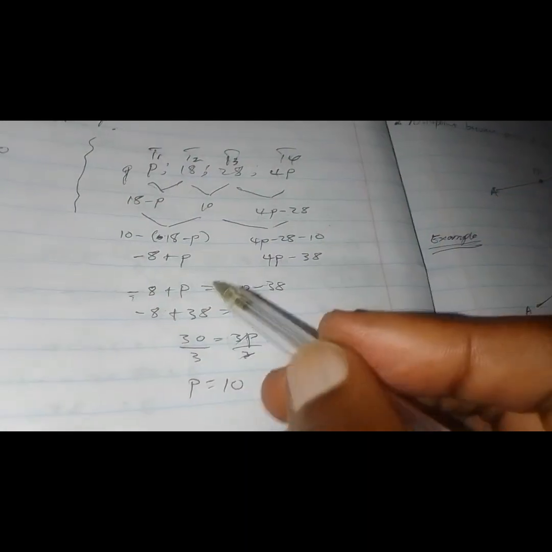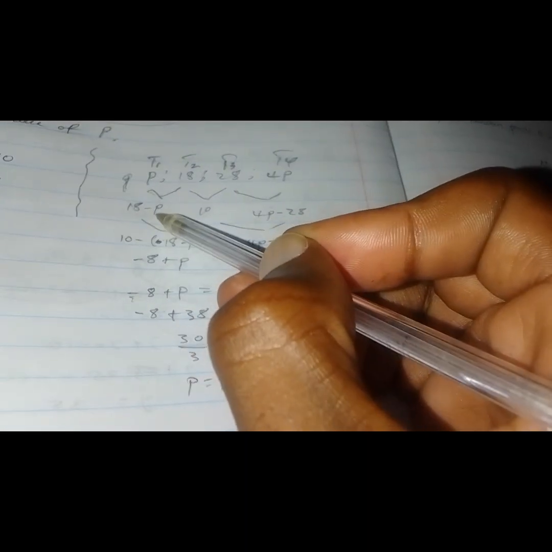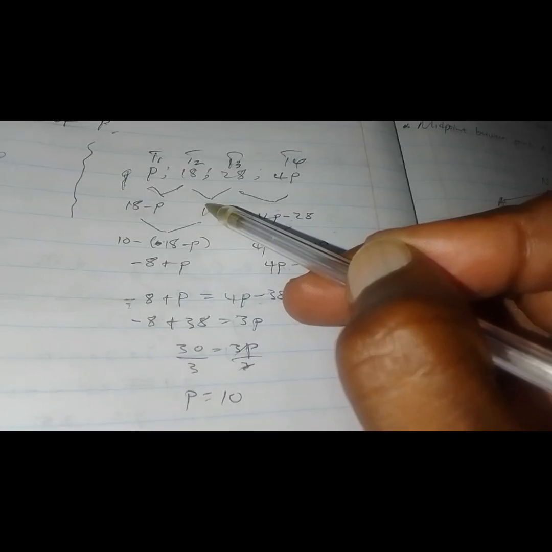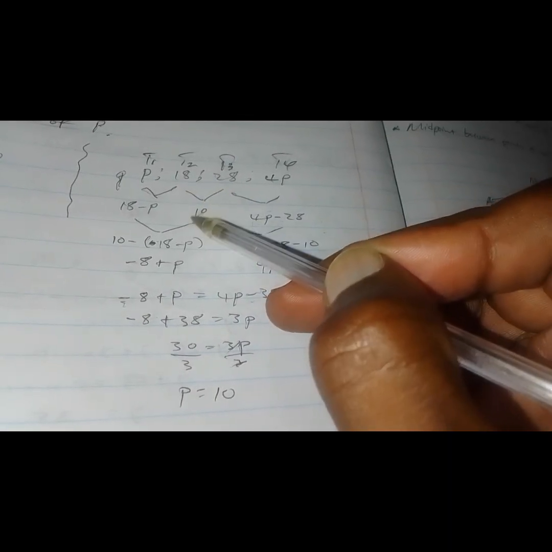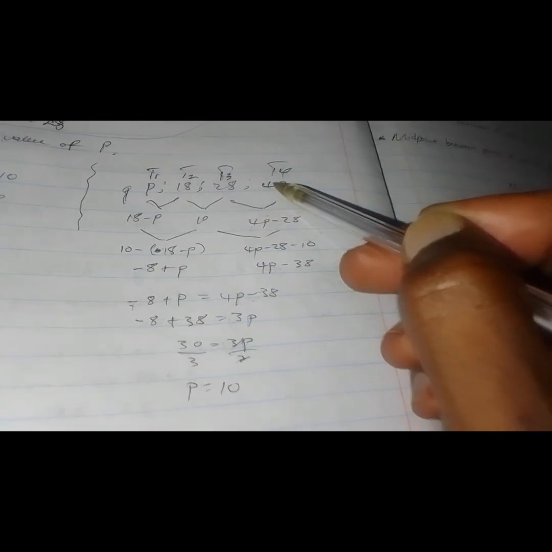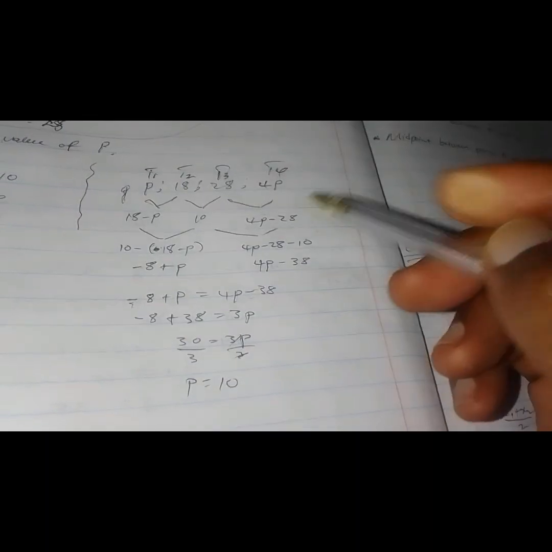So it's 18 minus P. This is the first term of our first difference. 28 minus 18, yes, it's 10, is the second term of our first difference. Then T4 minus T3 is 4P minus 28.